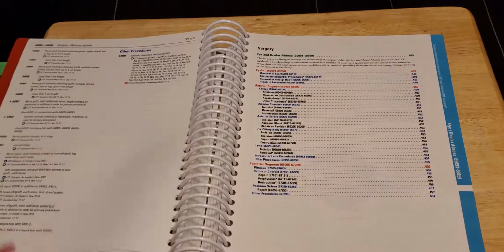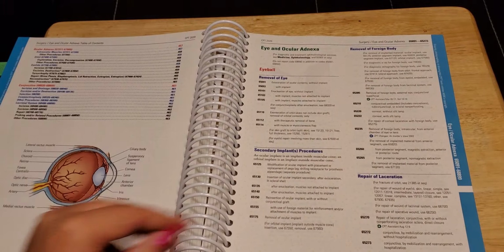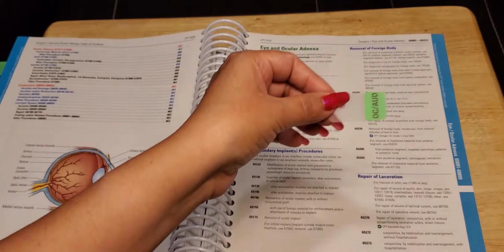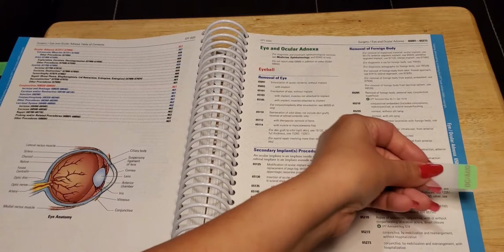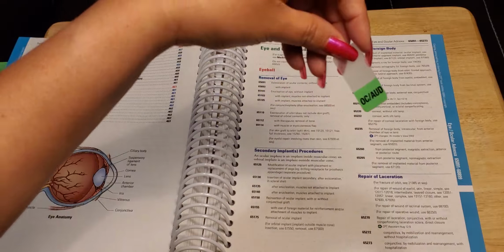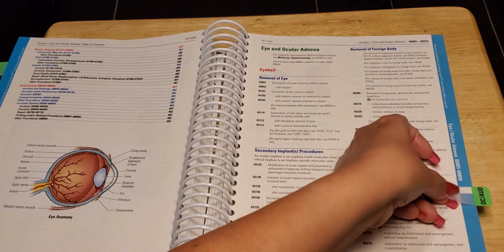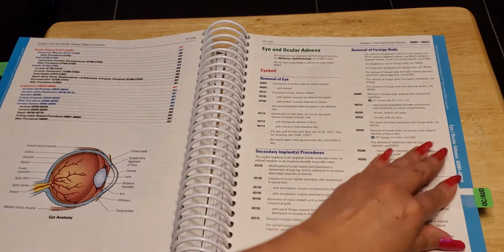And then we have the eye, ocular, and adnexa. But this is going to cover for the hearing as well. Because you see the audio right there, so I'm going to put this right here.